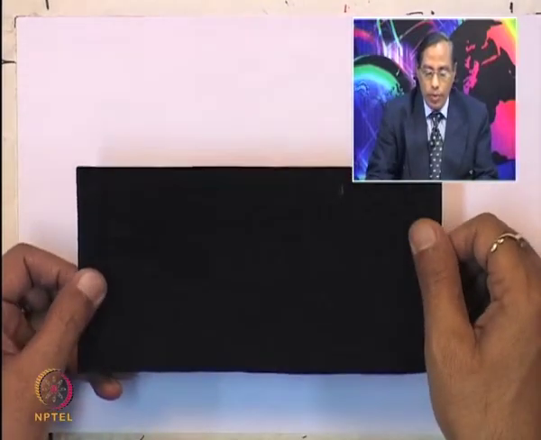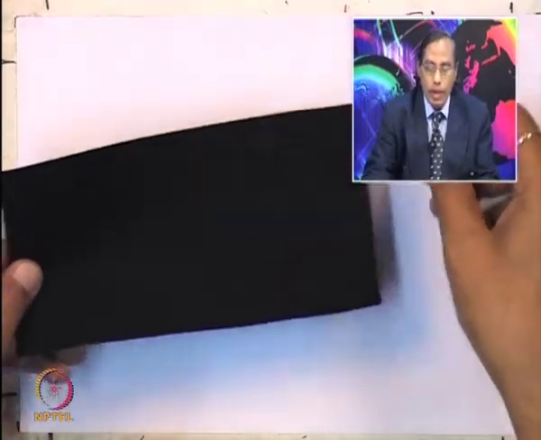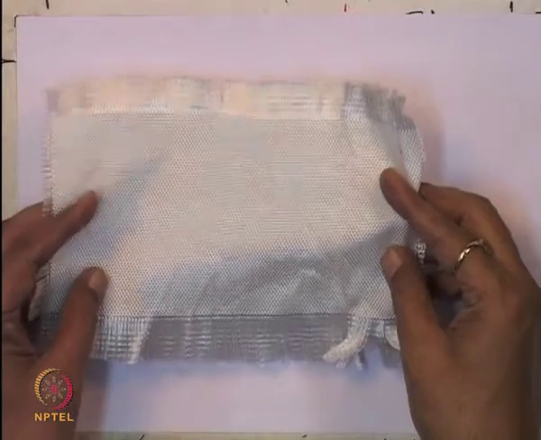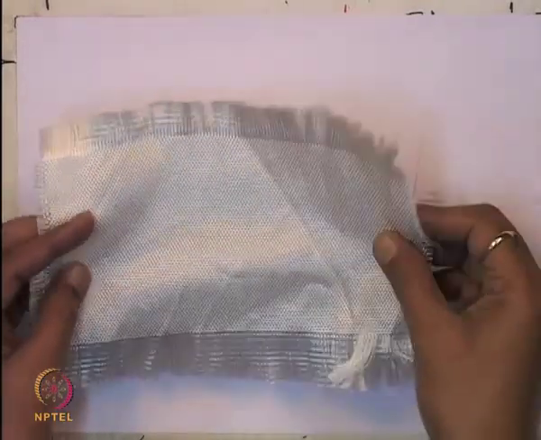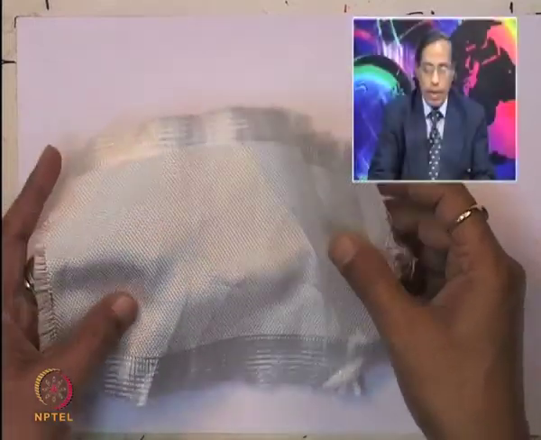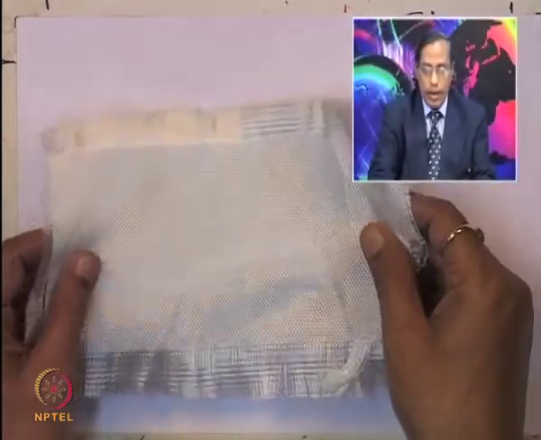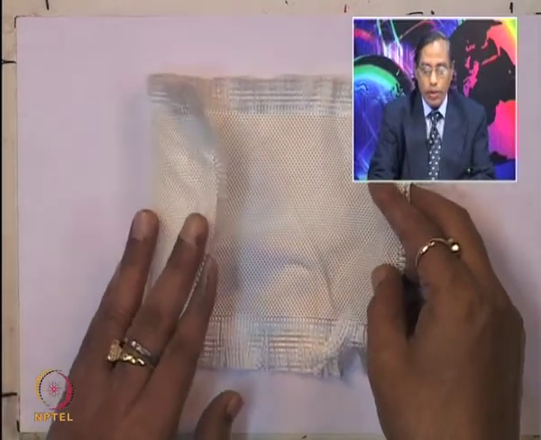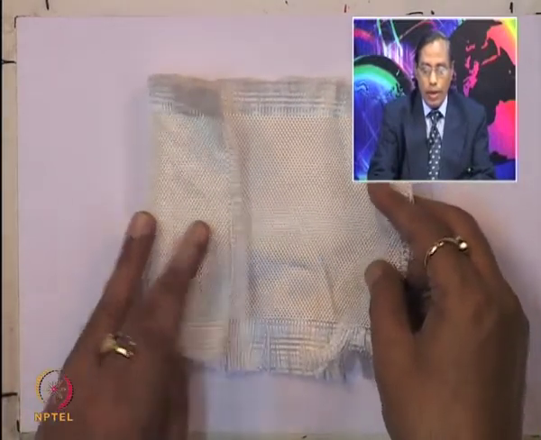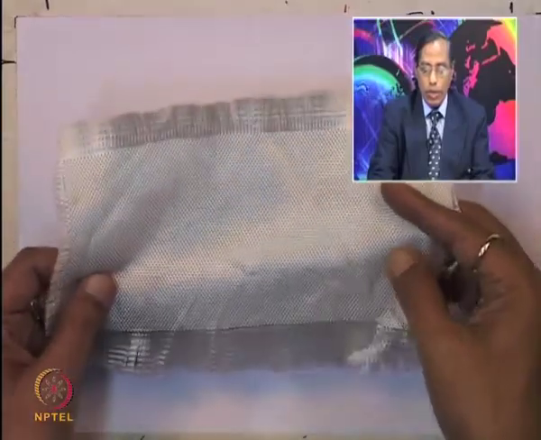Also we can use woven geotextile material, which also has a machine direction and a cross machine direction, and you can construct the reinforced soil wall using this woven geotextile material.